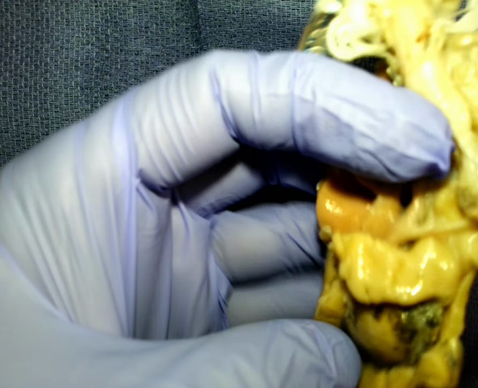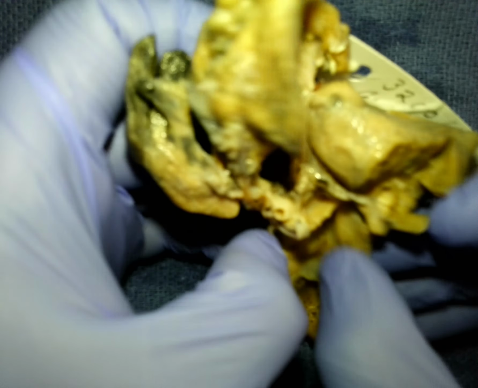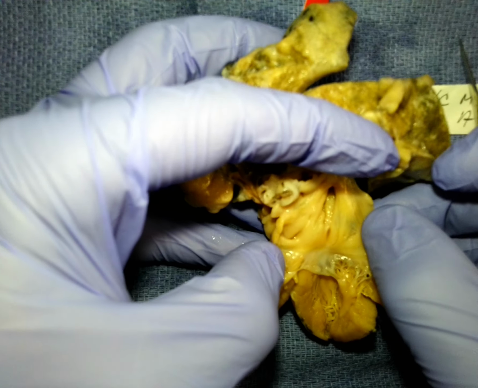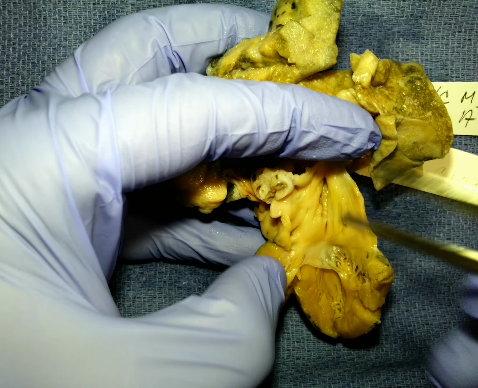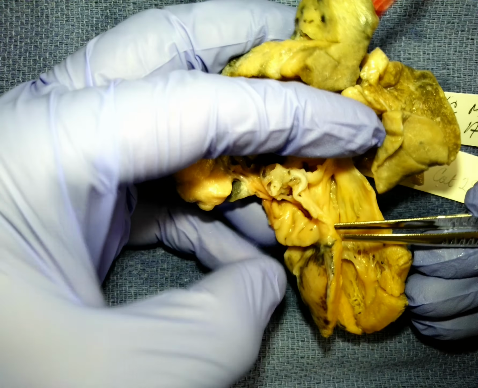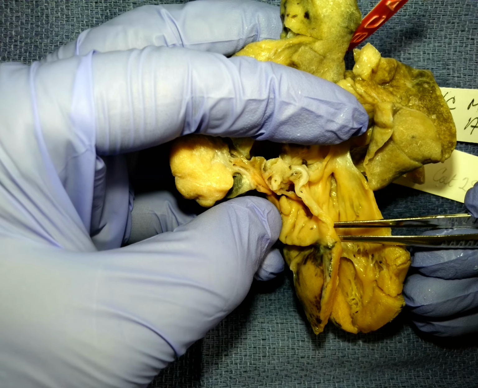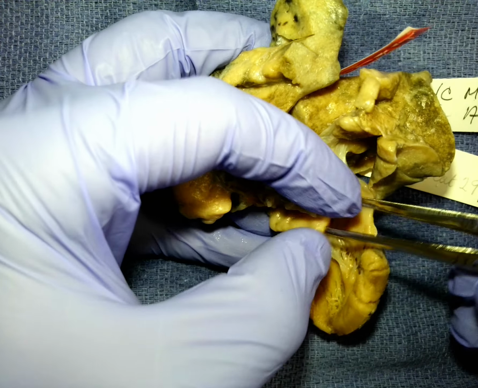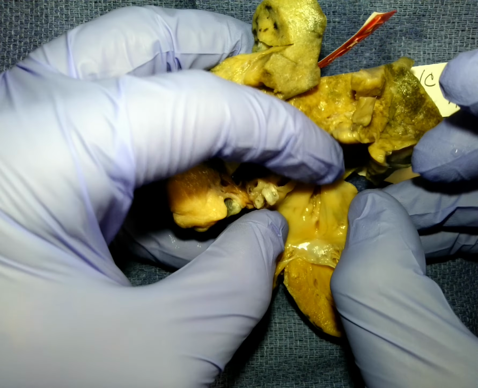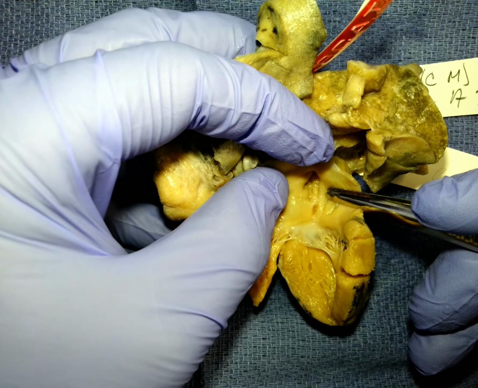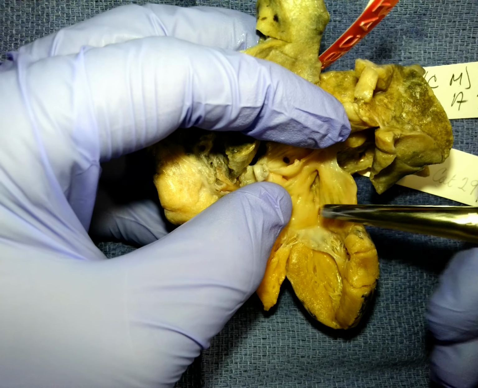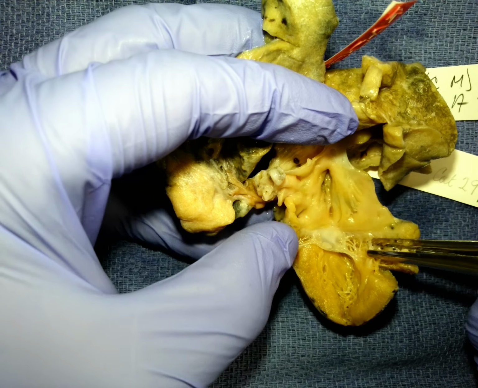Then if we flip this over, smooth-walled atrium, all the pectinate muscles are confined within this appendage here, which externally looks like a left atrial appendage. Once again, there's no ASD that you can see from this side either. This is all consistent with the morphologic left atrium.